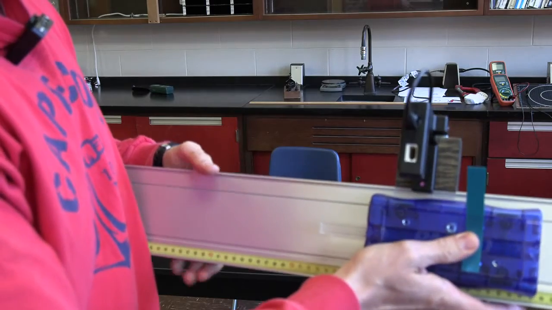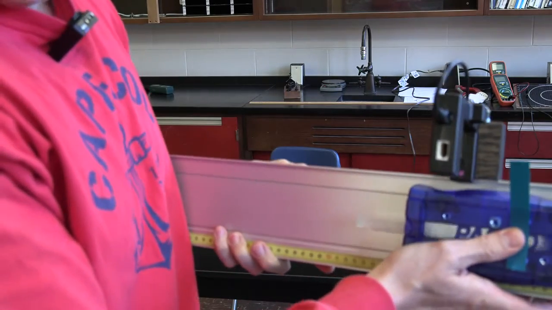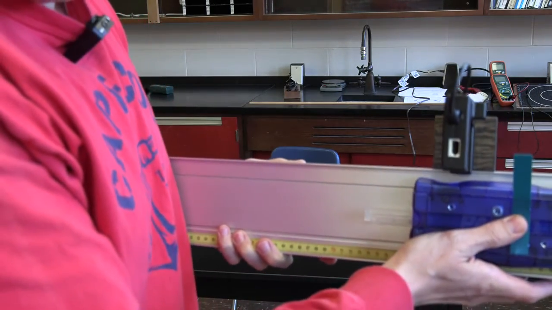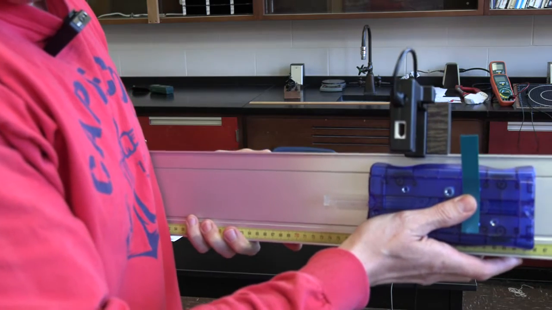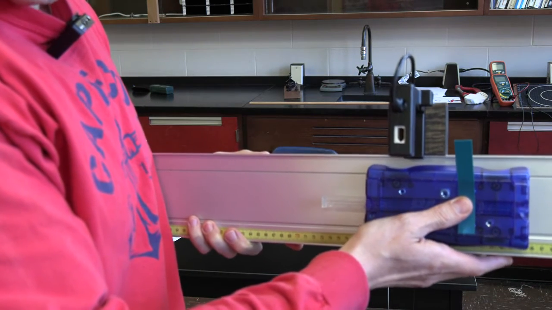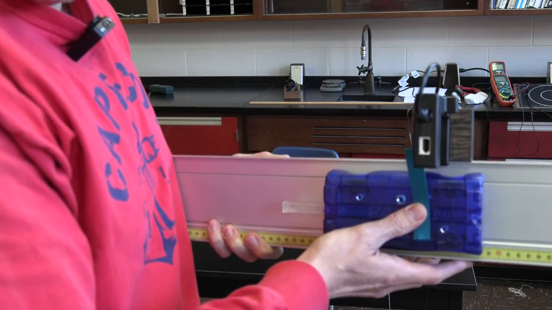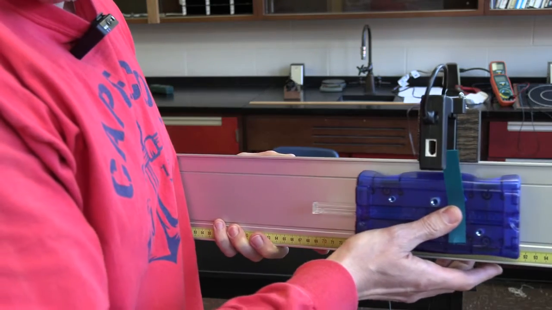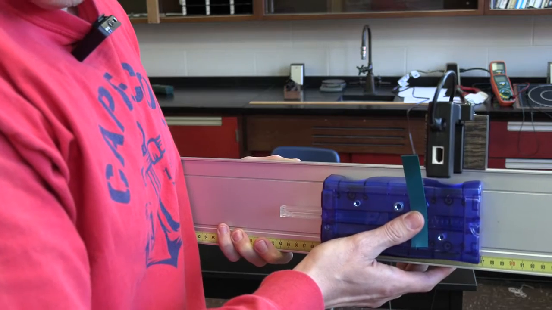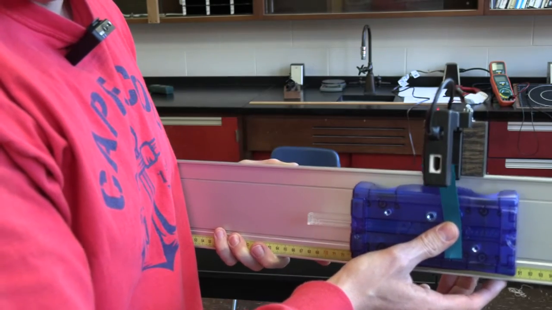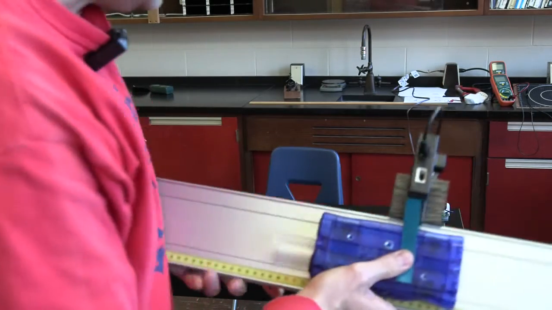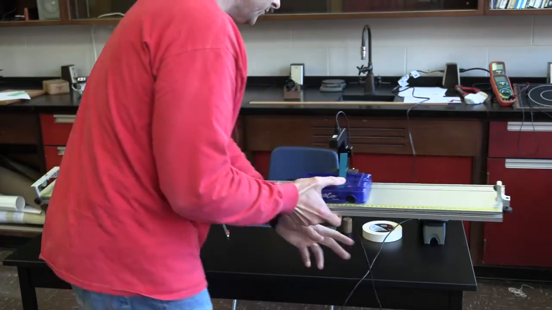So before, in the last lab, I recorded the diameter of the mass as it swung through the photo gate. But now, it's not the mass that's swinging through, it's the plastic strip. So what I need to do is measure the distance of the plastic strip that's stimulating the photo gate.